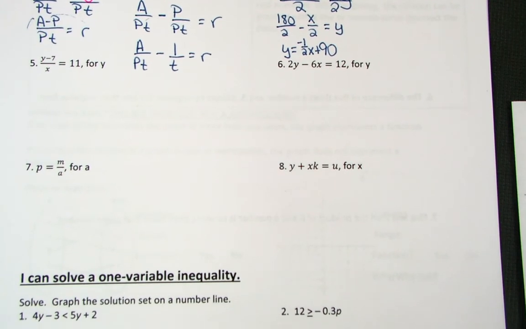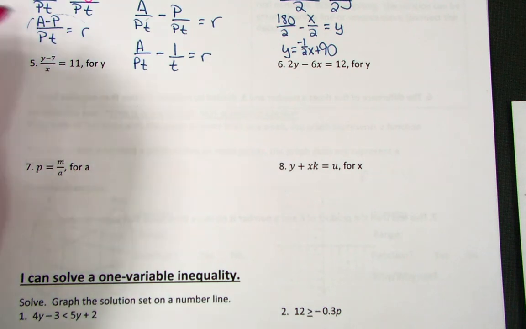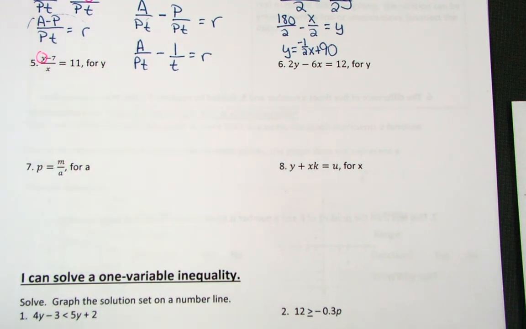Let's take a look at number 5. We are once more solving for y, but this time y is trapped up on top. And I know that you might see an addition or subtraction sign there, but that 7 is trapped on top first with the y. So we are not able to just add 7 to both sides. You've got that fraction. And remember, like I said in the previous lesson, when you have a fraction, it's mostly a good idea to go ahead and multiply by that denominator and get rid of it.